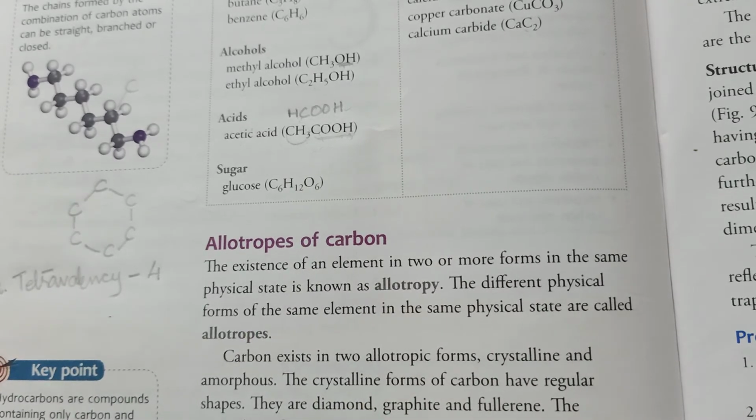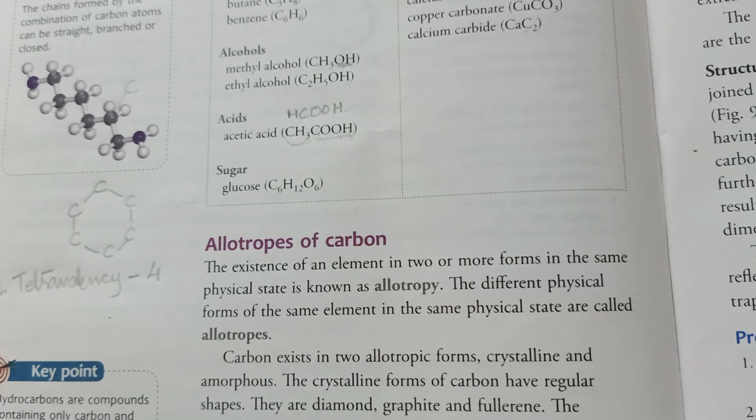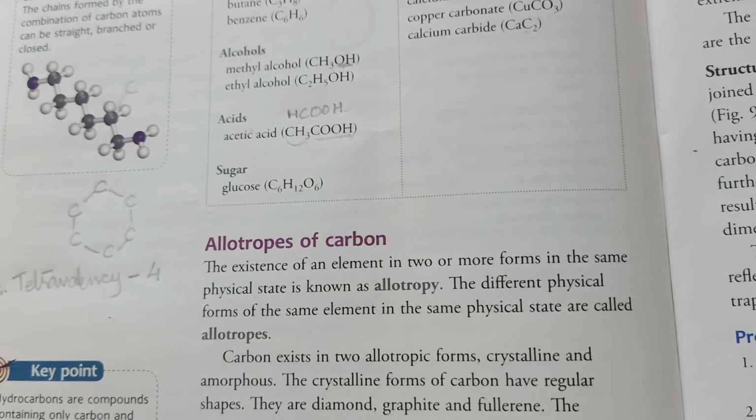The existence of an element in two or more forms: if the same element can exist in two or more different forms in the same physical state, then that is known as allotropy. What is allotropy? Allotropy is the existence of an element in two or more forms in the same physical state.